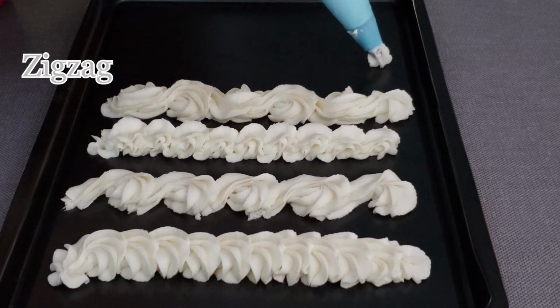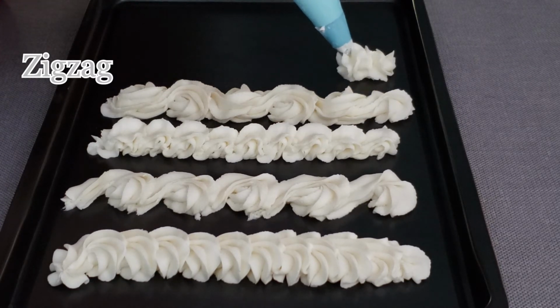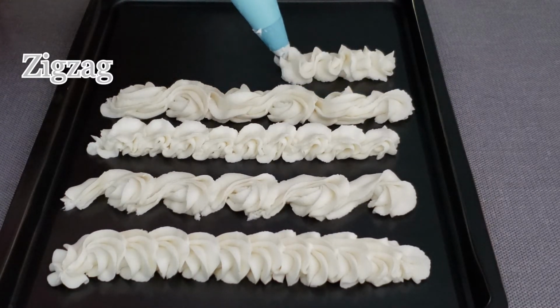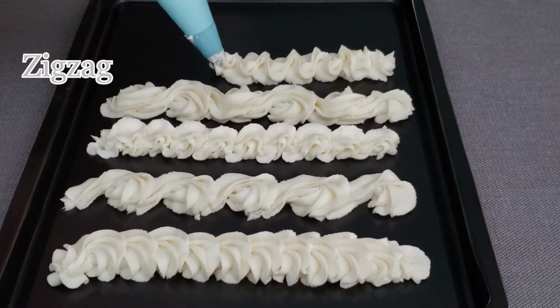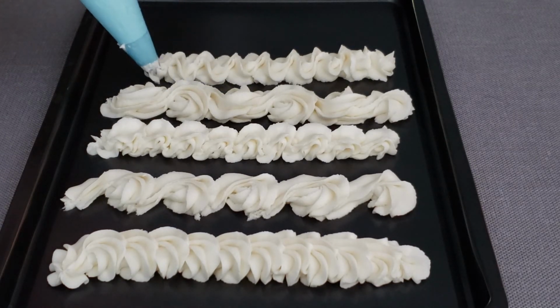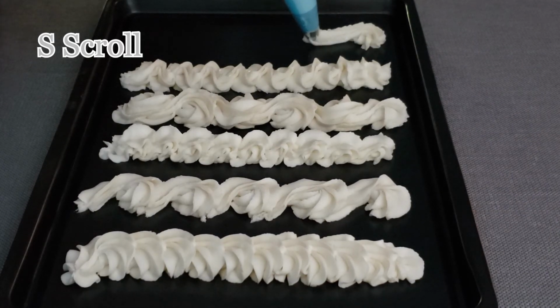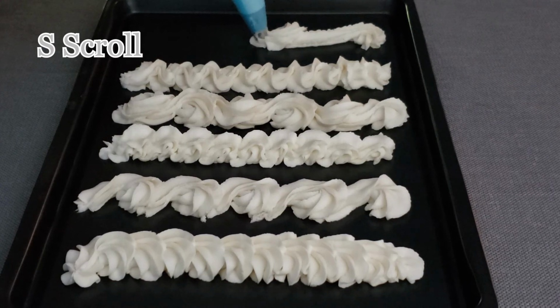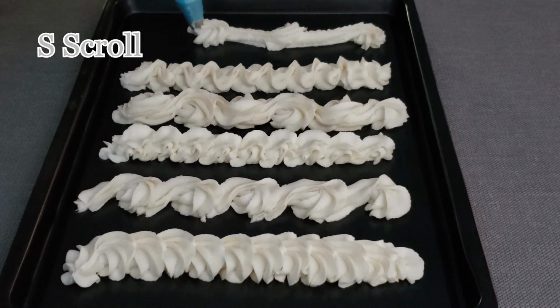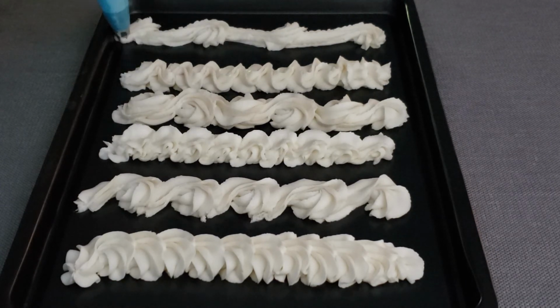To create a zigzag border, in one continuous motion, go from side to side or top to bottom, depending on whether you are decorating the top or side of a cake. To create an S scroll border, create an S, follow through, and create a backwards S, repeating the pattern until finished.